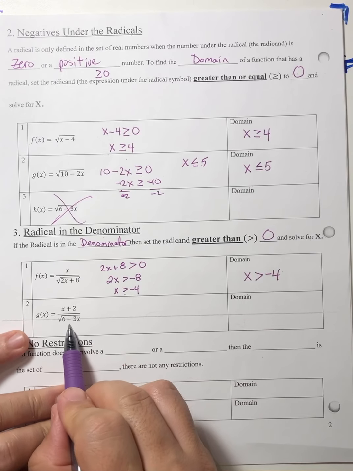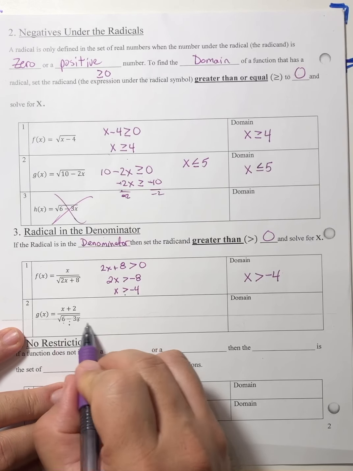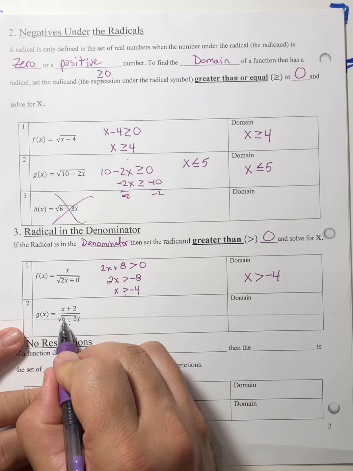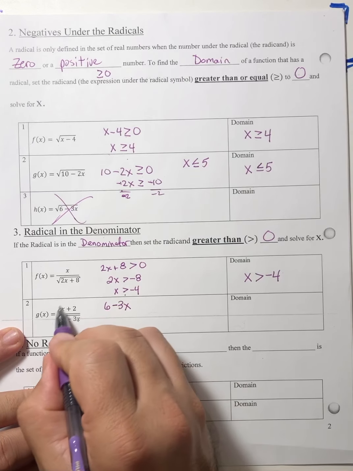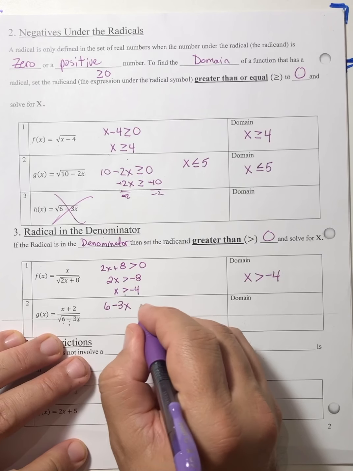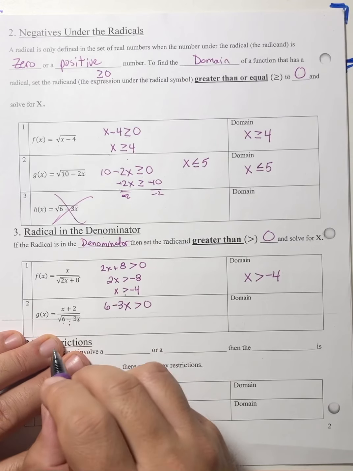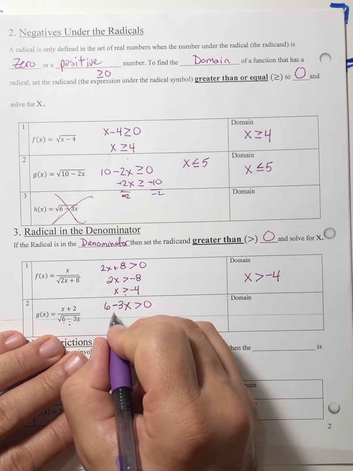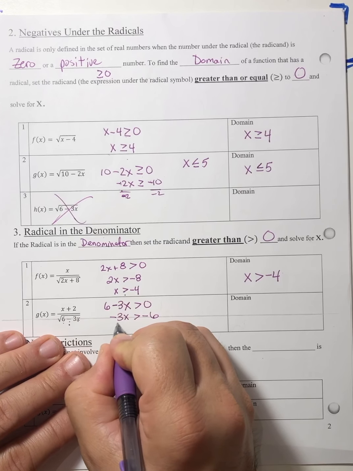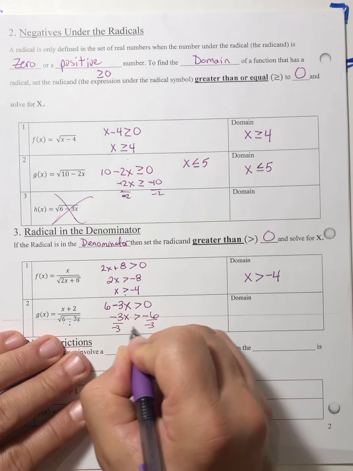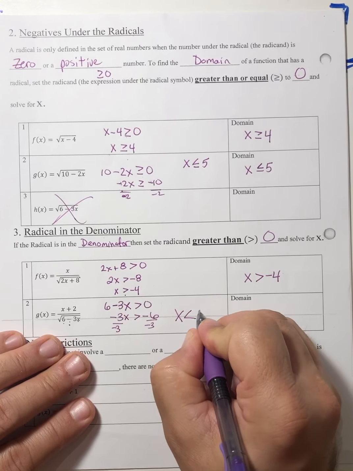All right, over here, this one says 6 minus 3x, if you can't see it because of the line from the copy machine. So I have 6 minus 3x. Remember, we don't care about the top, not yet anyways. So that has to be strictly greater than 0. So I'm going to subtract 6, and then I'm going to divide by the negative 3. And when we divide by the negative 3, that's right, don't forget to flip the inequality. So x is less than 2.